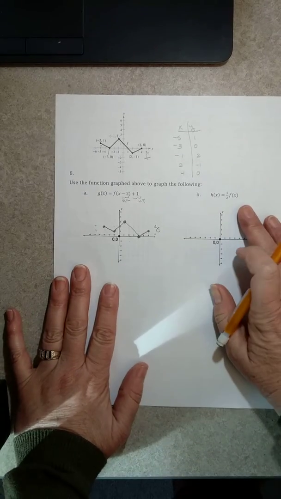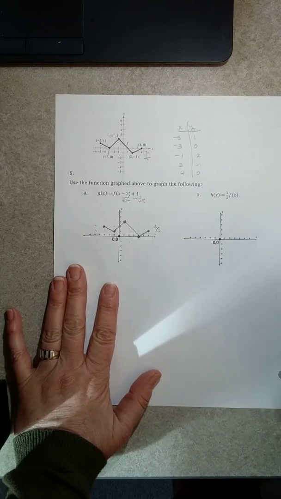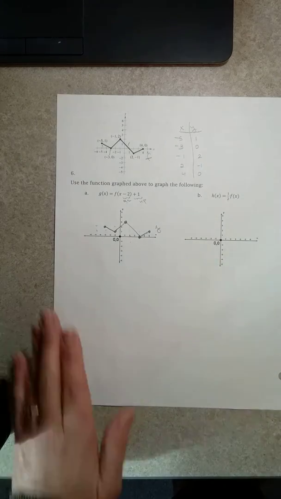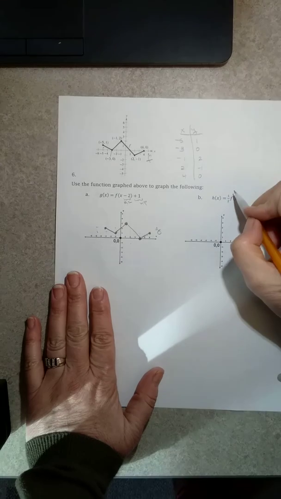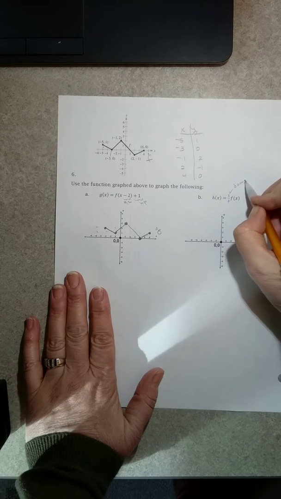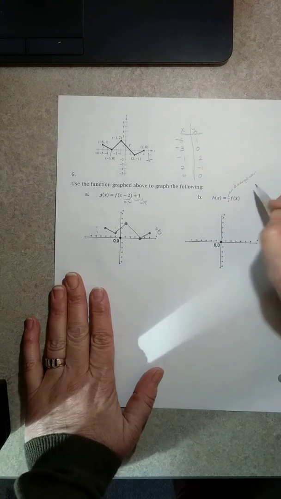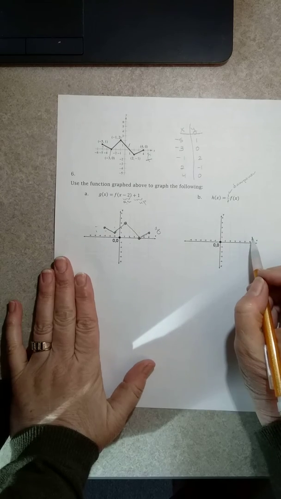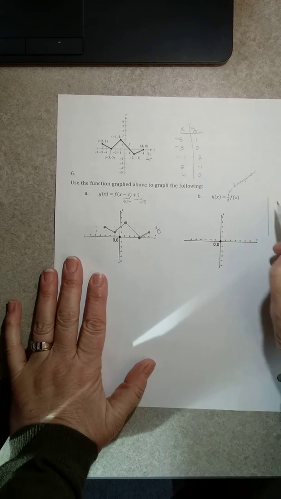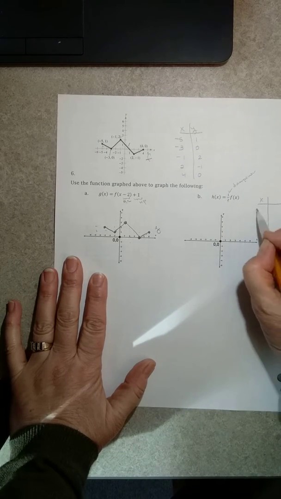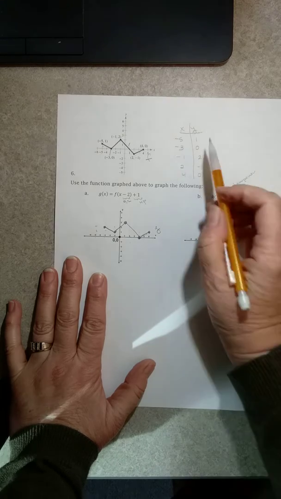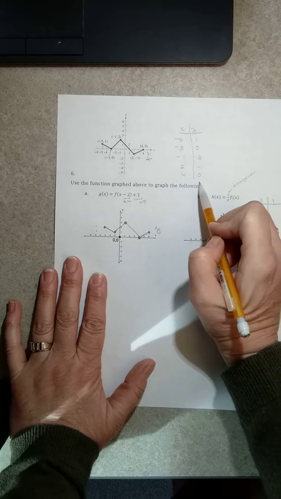Same idea here. If I want to figure out what h would look like, all I've got to know is what f looks like when I put a half in front of it. So remember that 1/2 is like a dampener, or it shrinks it down closer to the x-axis, because all the points that I had x values for, now the y values are all half as big as they used to be.